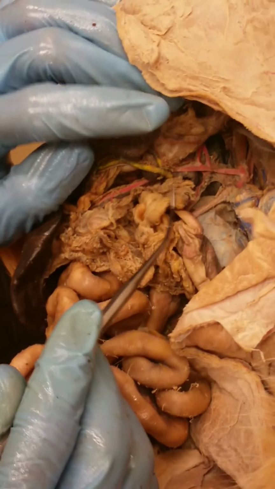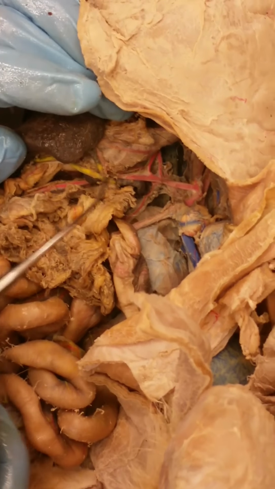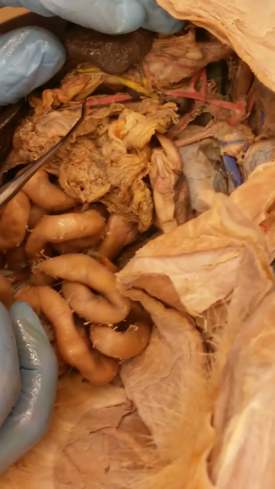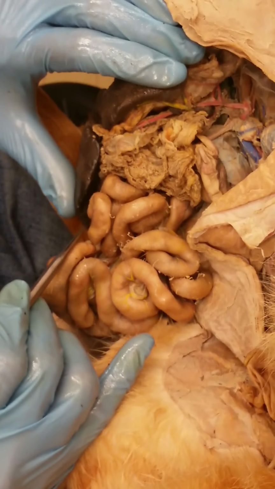And here that is anterior splenic. Anterior splenic is this pink one, going to the anterior part of the spleen. And then posterior splenic is this one, going all the way to the posterior part of the spleen, which is really big in this cat. Okay?